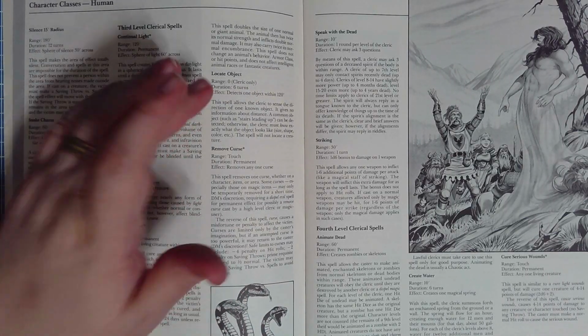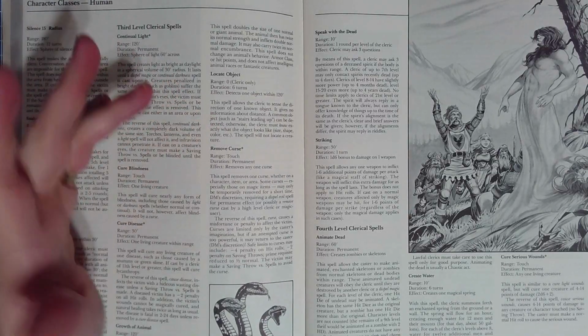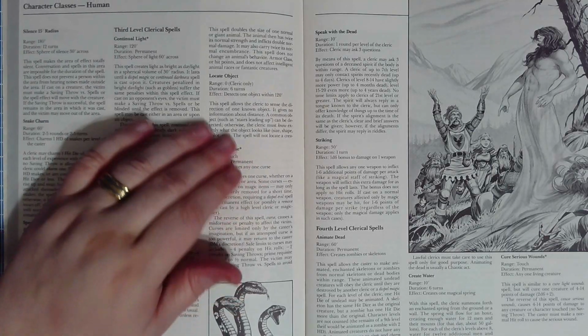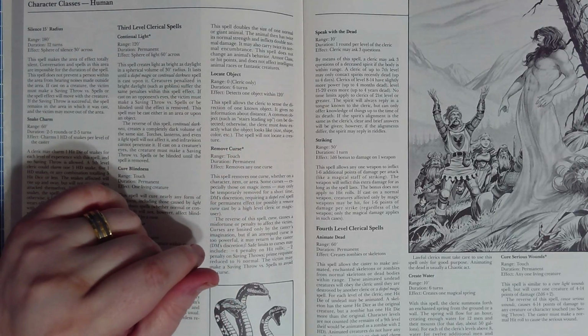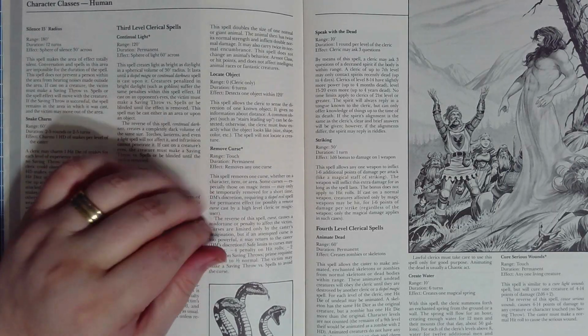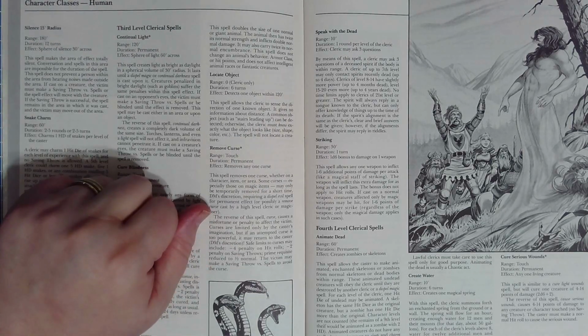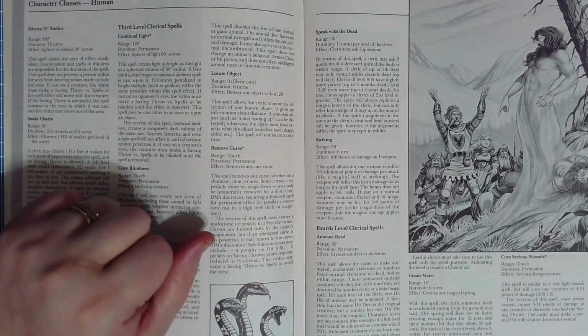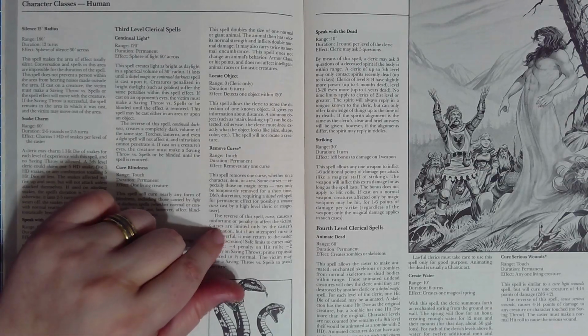But this is potentially useful and also potentially not terribly useful, as it works for an hour and within 120 feet. You can search a building pretty readily this way, or maybe a way out of a particular location. But I guess I've just not had a lot of luck with locate object. But it is one of those utility box spells that clerics have.